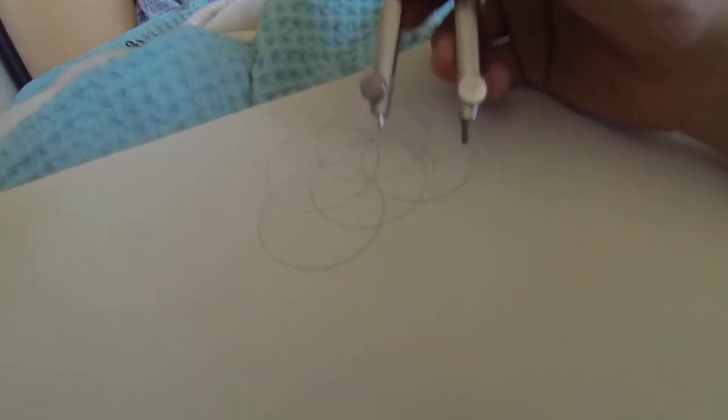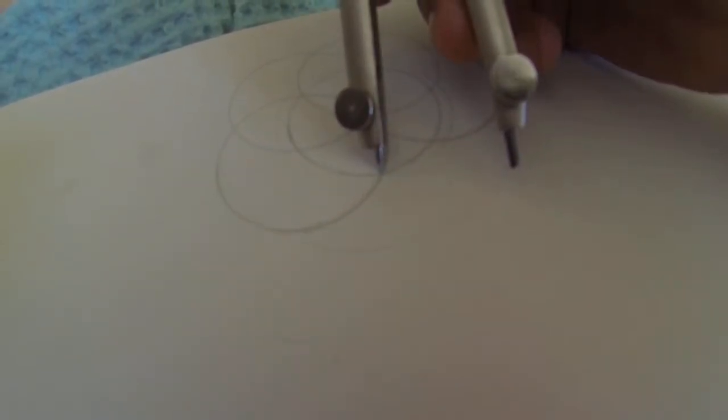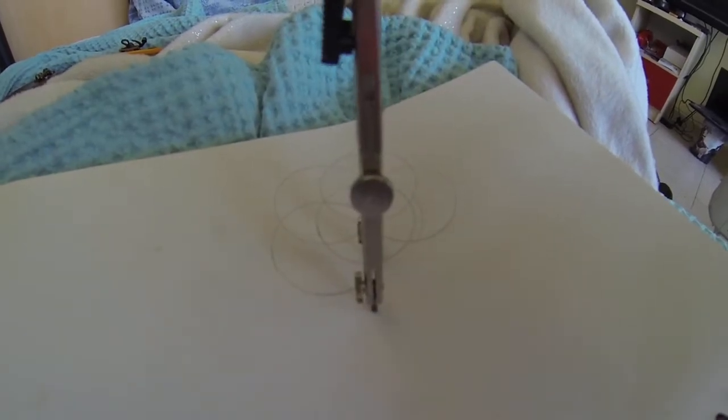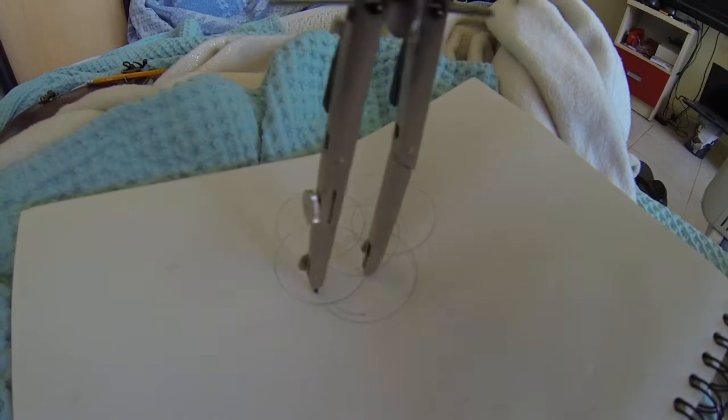Let's just make sure that I'm not making a mistake. This is the center, this is the main circle, so I'm putting it here and making sure I'm in the middle. Notice that I'm doing everything with only my right hand, so I'm pretty proud of myself on this.